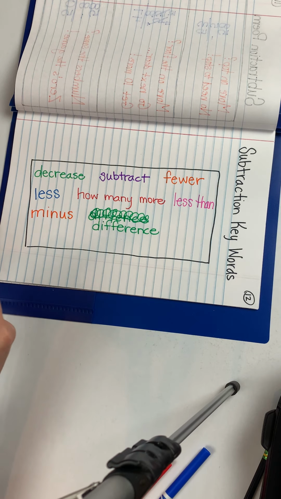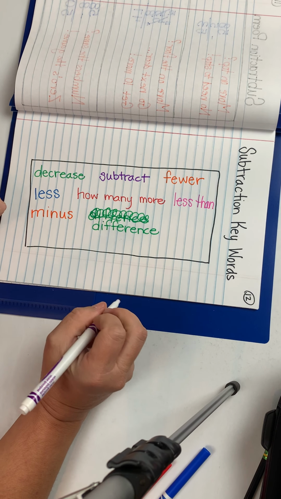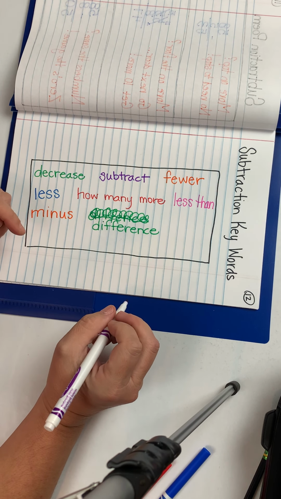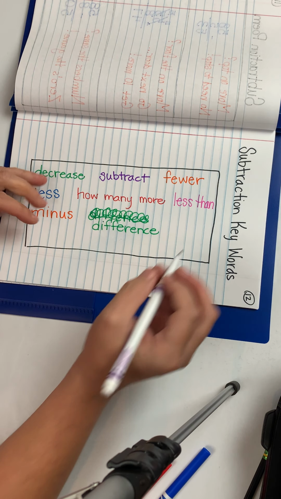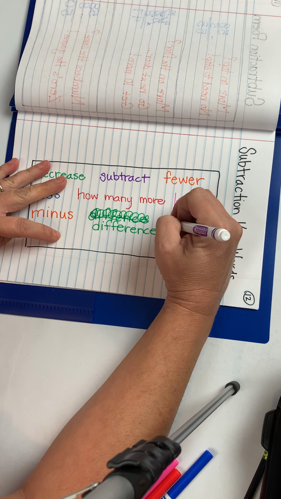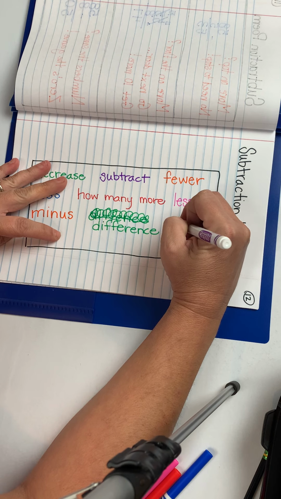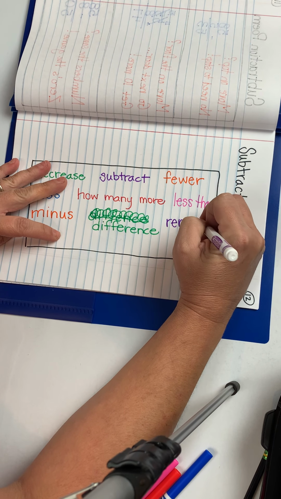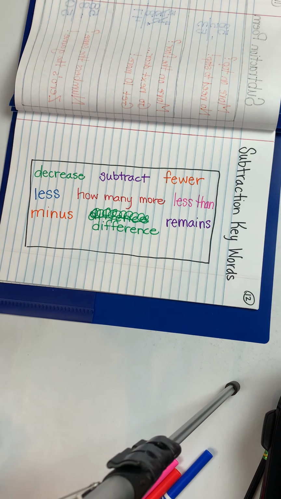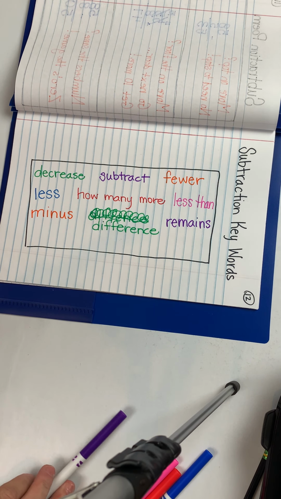All right. Another key word, you might see it in the problem. How much remains? So how much is left? So let's do remains. Remains is another word for left. How much is left after you do this? All right.